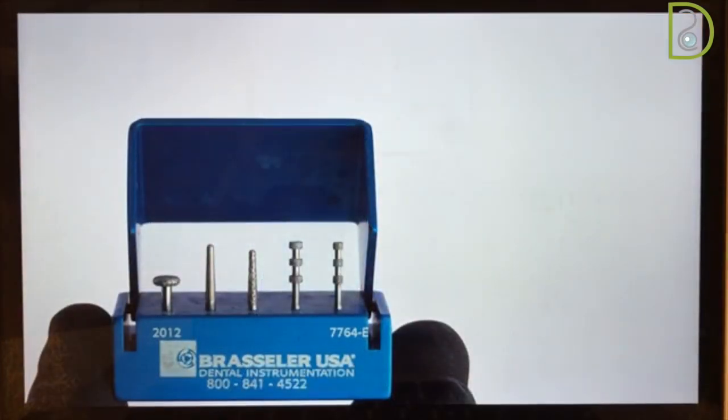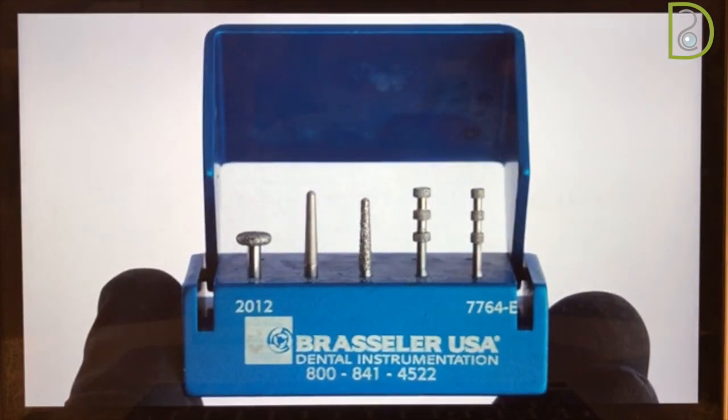Now, what if you want to freehand the preparation? Usually what we do is start our preparation on the mock-up. I'm sorry if I didn't say that earlier, but the mock-up is going to be left there and we'll start our preparation on the mock-up itself. But what if you want to start freehand?